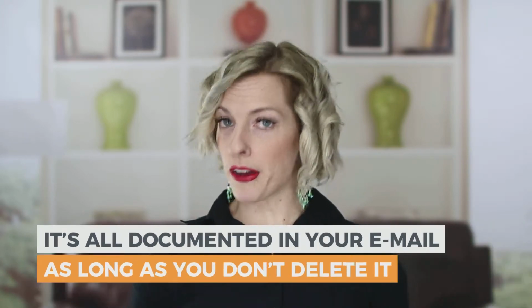Old school email has a benefit of having everything documented and stored. As long as you don't delete the files, you've got documentation all along the way for any amendments, any comments, any contract changes that need to go through. It's all documented in your email as long as you don't delete it.